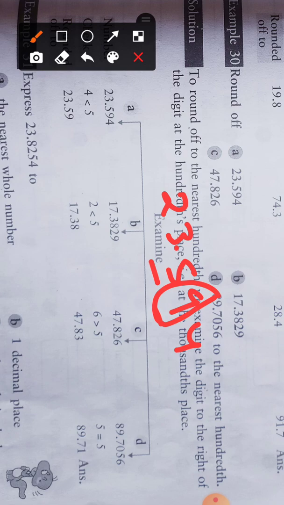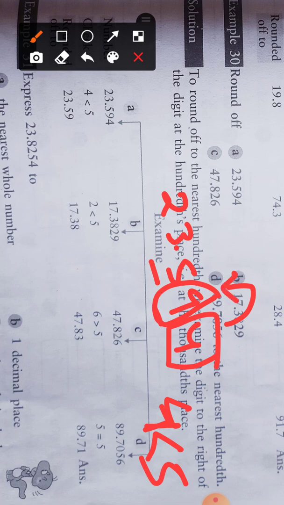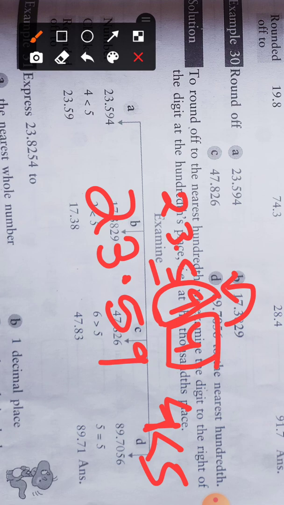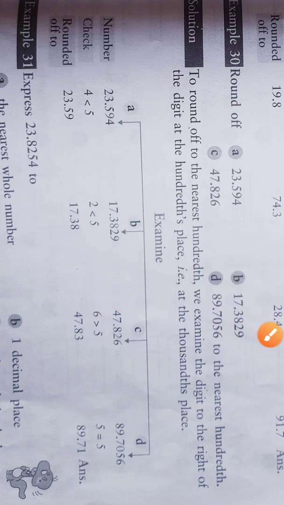To round off this number, you have to look at the number on its right, and the number on its right is 4, which is smaller than 5. Since it is smaller than 5, no change will occur in 9. So your answer will be 23.59.